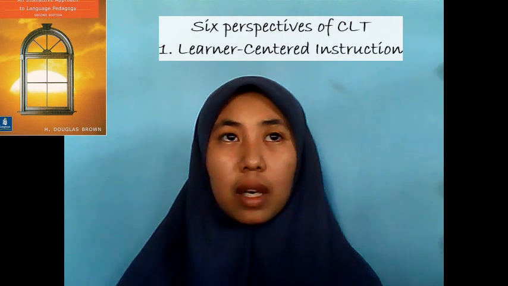So there are several perspectives concerning this approach, CLT or communicative language teaching. So the first perspective, we have learner-centered instruction. So this term applies to curricula as well as to specific techniques. It can be contrasted with teacher-centered and has received various recent interpretations.